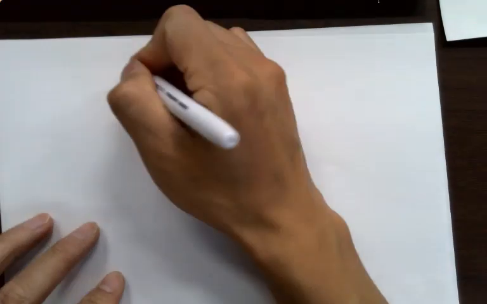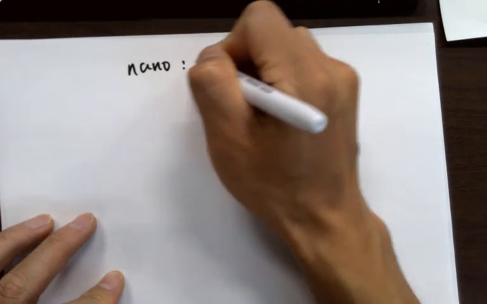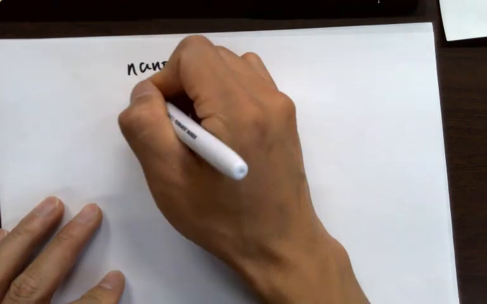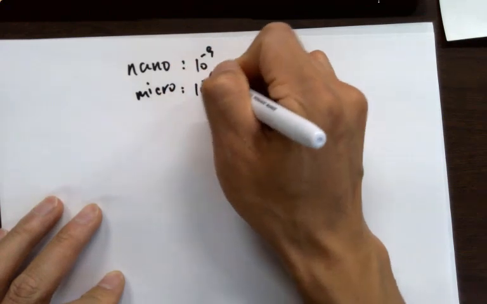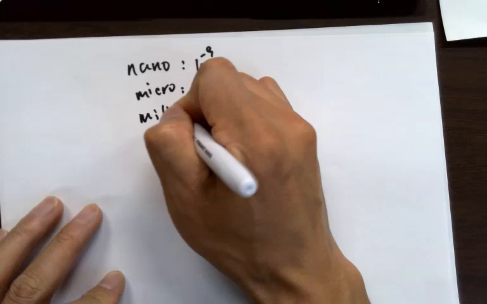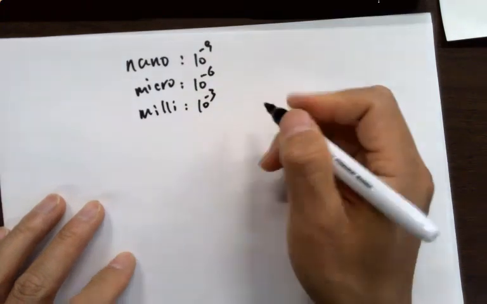Let's grab some problems to talk about, to discuss, okay? Oh, units. Nano is 10 to the negative 9. Micro, 10 to the negative 6. Milli, 10 to the negative 3rd.